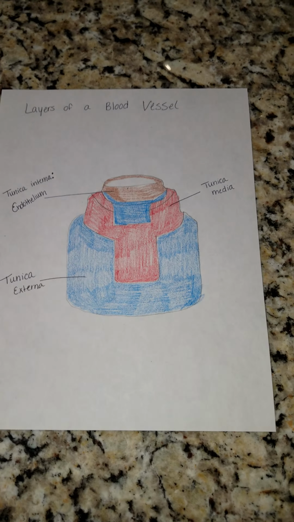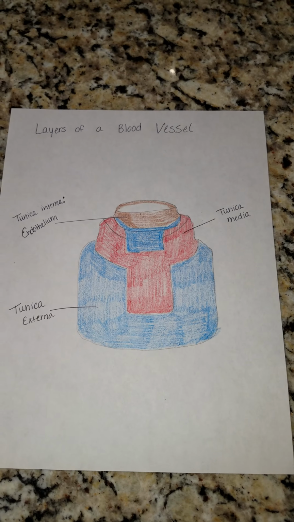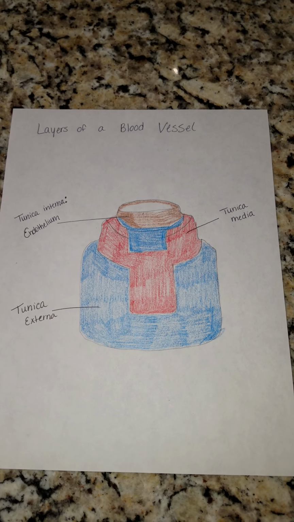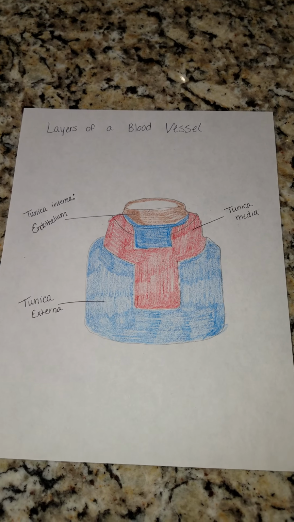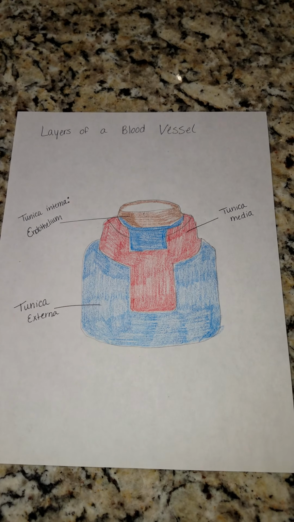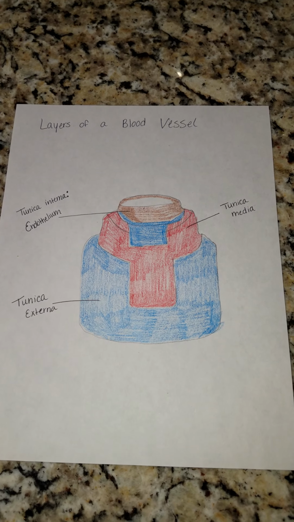The third and final layer is the tunica externa, which is the outermost layer in the vessel wall. The tunica externa is made of loose connective tissue which protects the vessel and also helps anchor the vessel in place by attaching to surrounding structures.